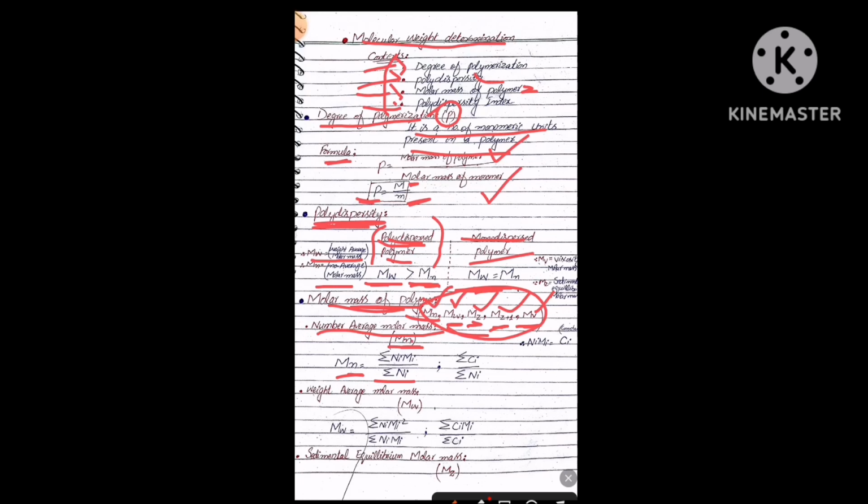We also write it as the sum of Ni Mi is Ci, like this. Students, as we know, in a chain Ni, the number of repeating units, may be 30, and Mi, its molecular mass, may be 20,000. So the overall result will be constant. So we also denote Ni Mi equal to Ci. Here it is the sum of Ci over the sum of Ni. Another way, we can write it like this.